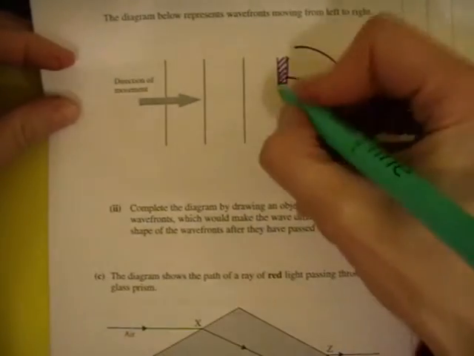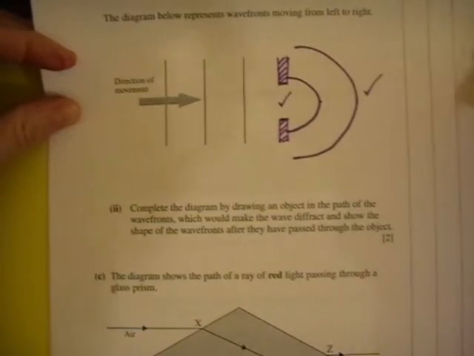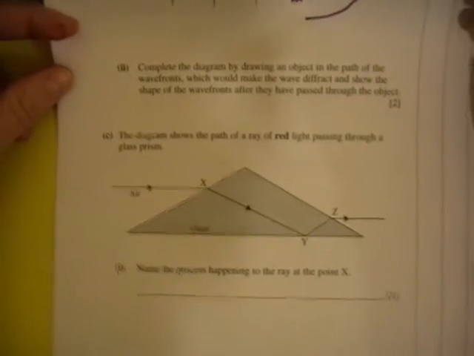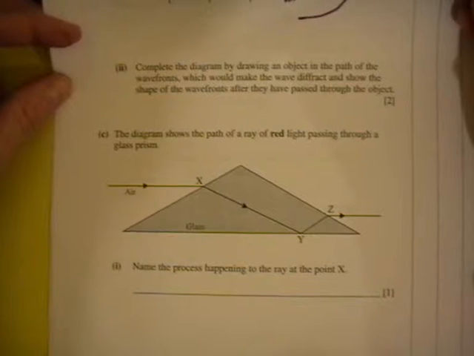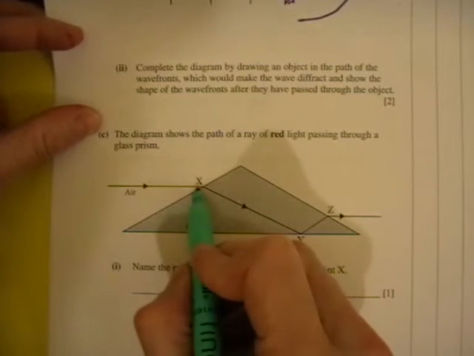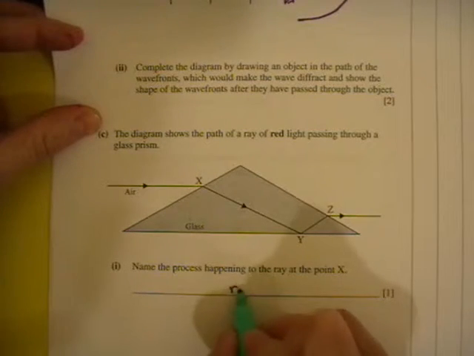Alright, so you'll get 1 mark for the size of your gap and 1 mark for the shape of your waves as they pass through. Part C, the diagram shows a path of a ray of red light passing through a glass prism. Name the process happening to the ray at point X. So you can see point X has been bent, and so that's refraction.